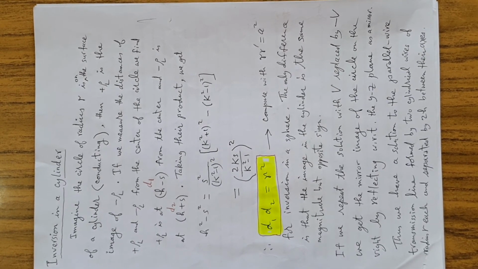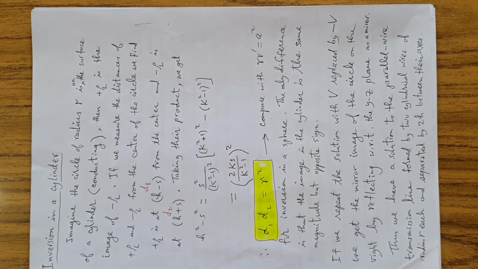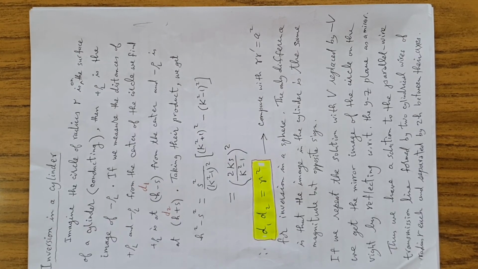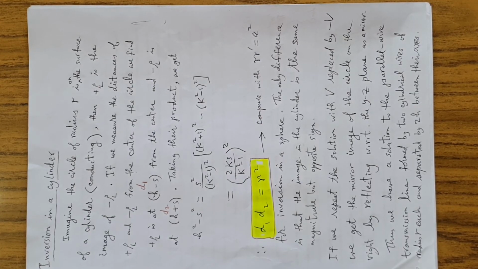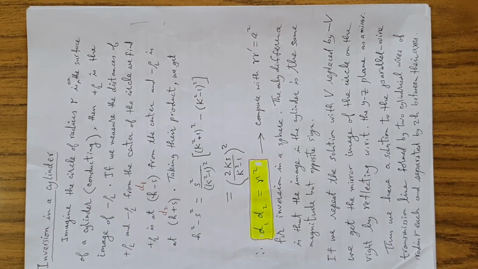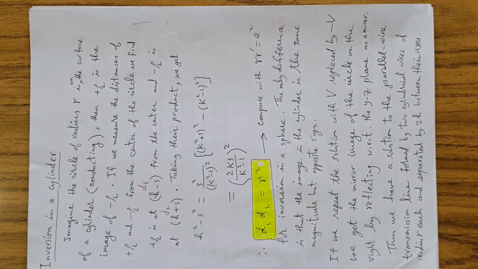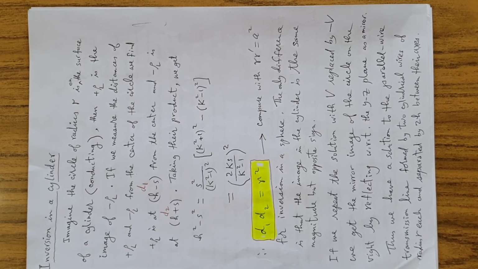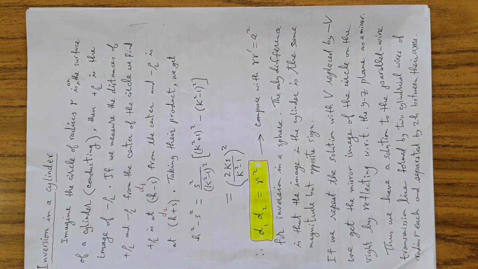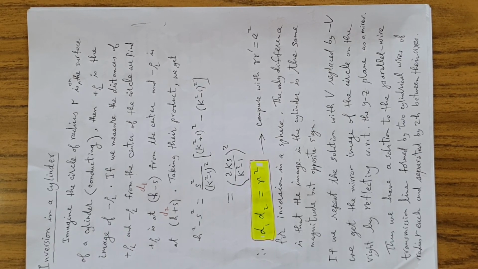If we repeat the solution with v replaced by minus v, we get the mirror image of the circle on the right by reflecting with respect to the yz plane as a mirror. Thus, we have a solution to the parallel wire transmission line formed by two cylindrical wires of radius r each and separated by 2h between their axes. One is at a potential minus v, the other is at a potential plus v, so the total potential difference is 2v, and you can use this to calculate the capacitance between the two cylinders, which is the capacitance per unit length of a parallel wire line.